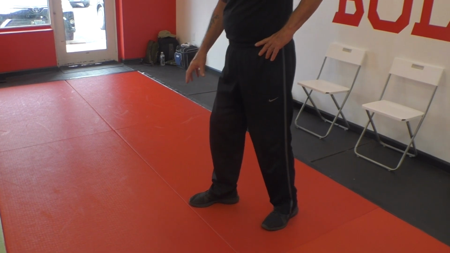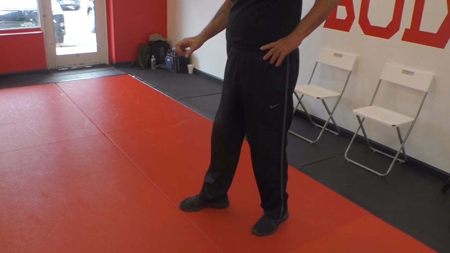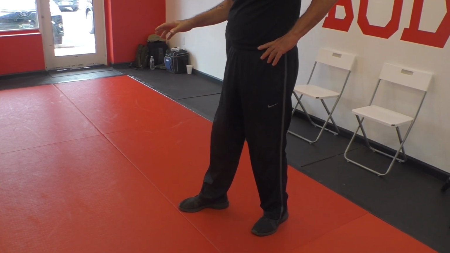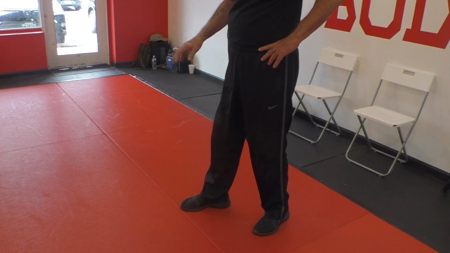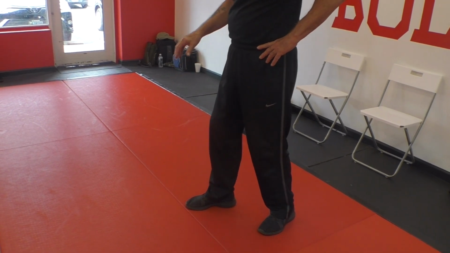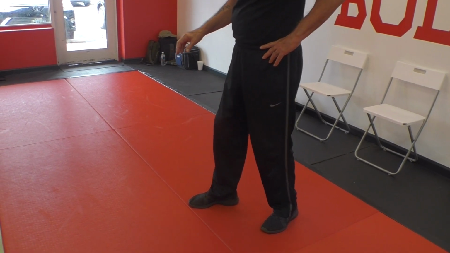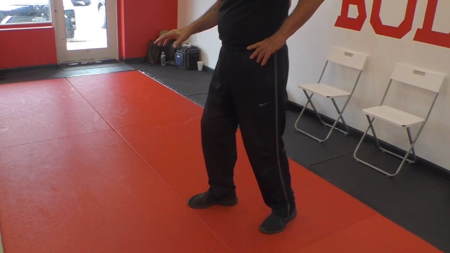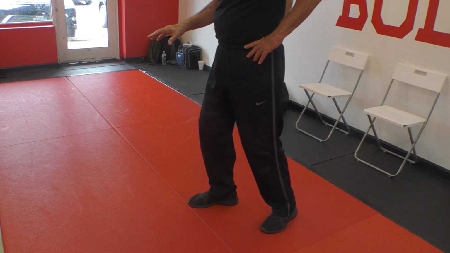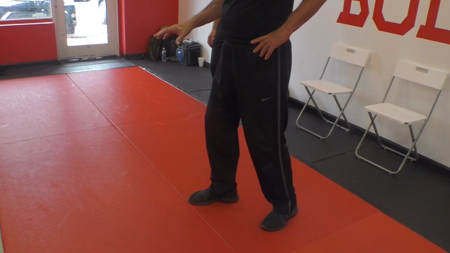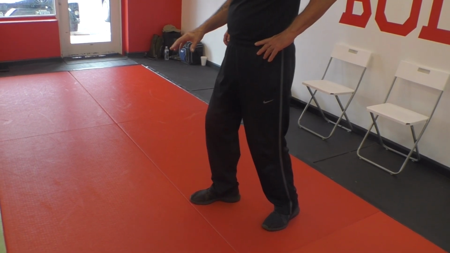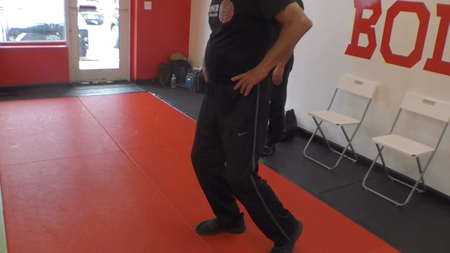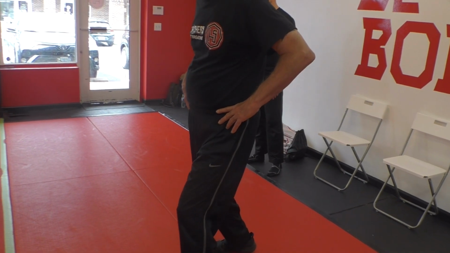Because from that shock, the shock absorber in your knee moves this way. See? When you're moving, you're creating a shock absorber to cushion the impact. Then from there it goes up to the hip, and the hip drops and the knee moves.